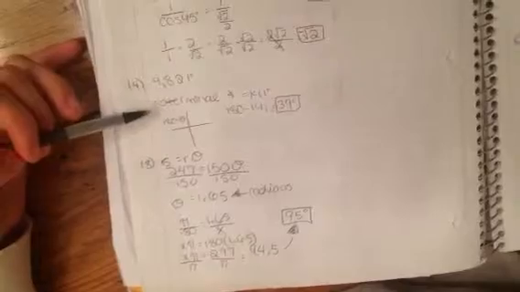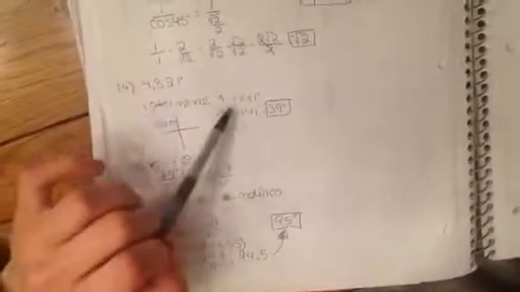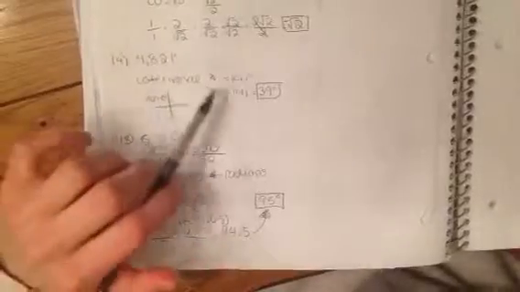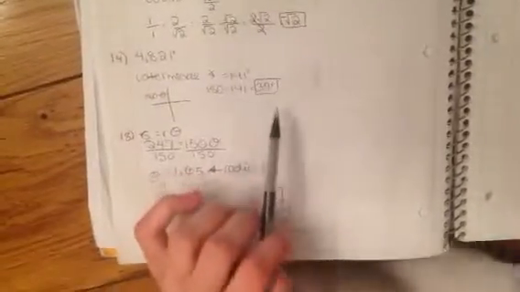For number 14, I found the reference angle instead of the coterminal angle. Well, no. The coterminal angle would be 141, and you needed to find the reference angle.